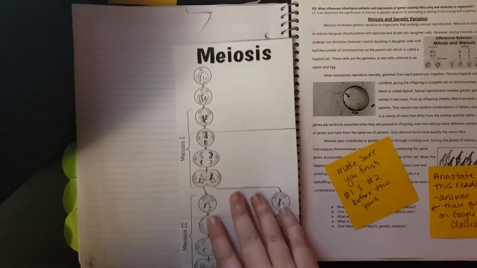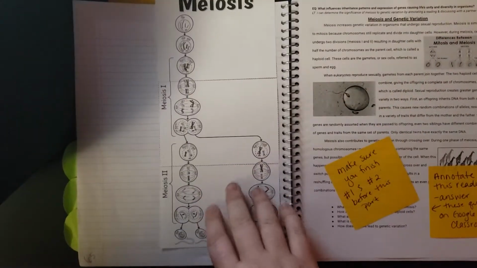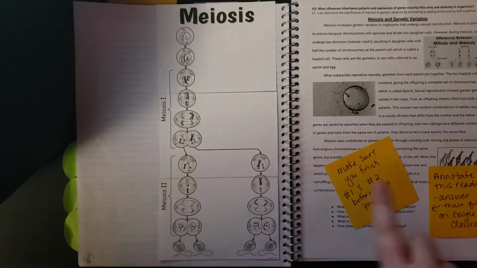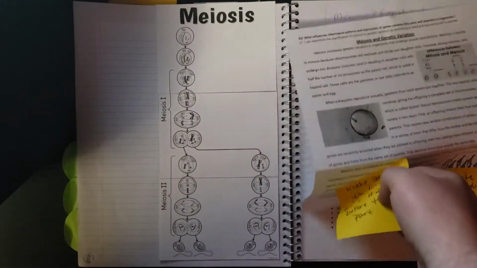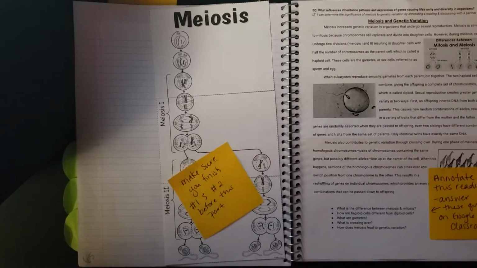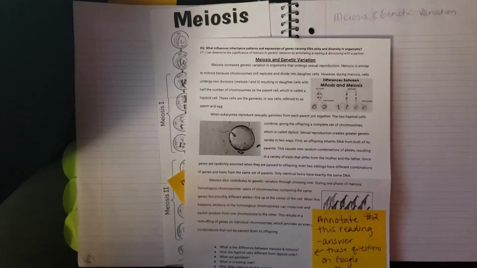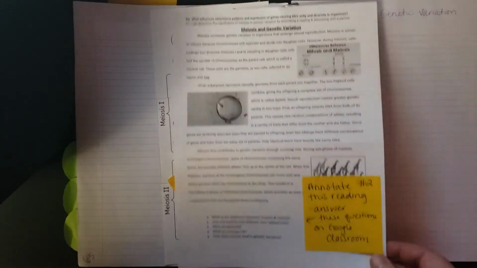Then these notes you should cut out and tape together in a line like this. This is going to be going on page 65. And then over here on page 66 is where you're going to tape your meiosis and genetic variations.